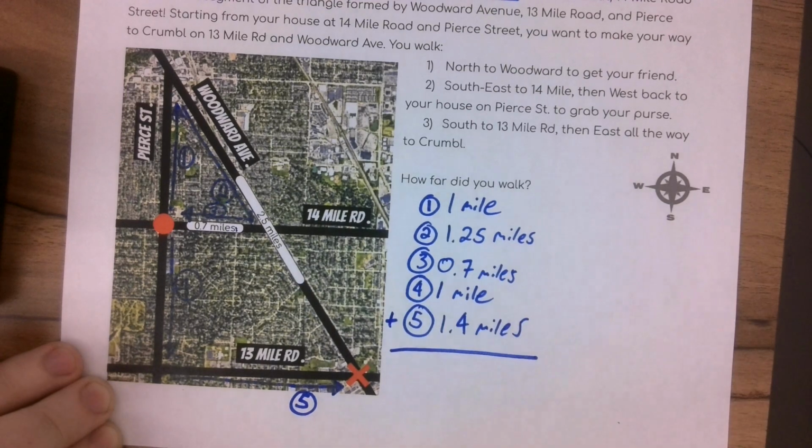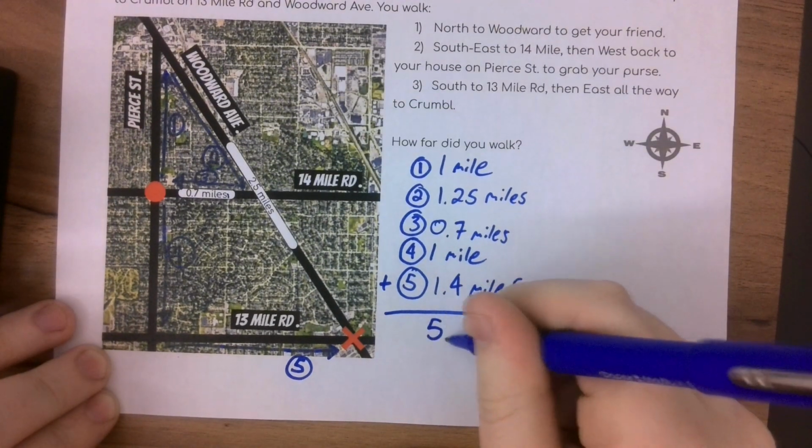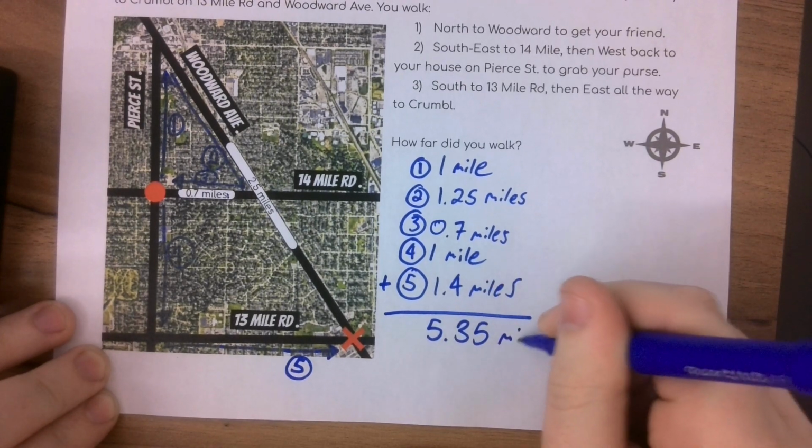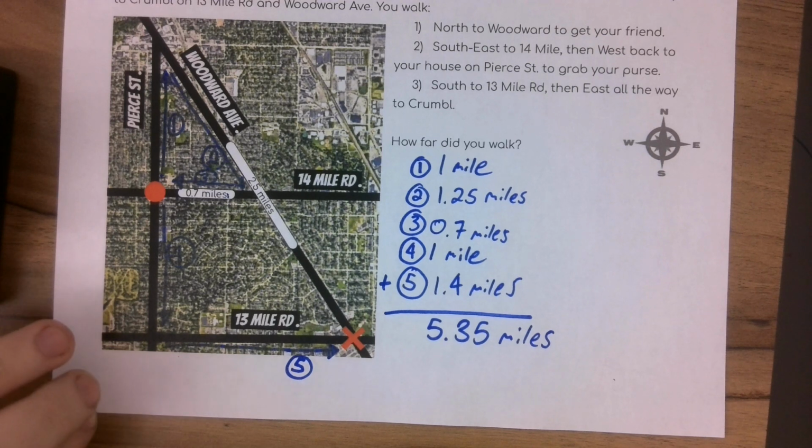All we need to do now is add all these up together. When we do, we get 5.35 miles. A small price to pay for some good Crumbl cookies.